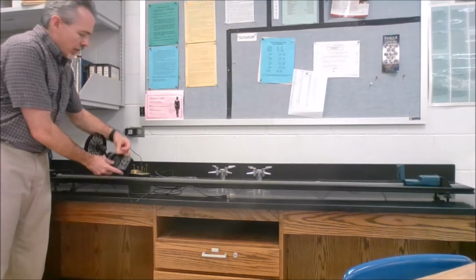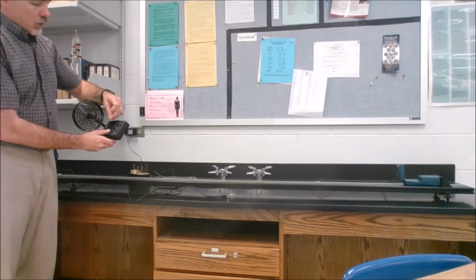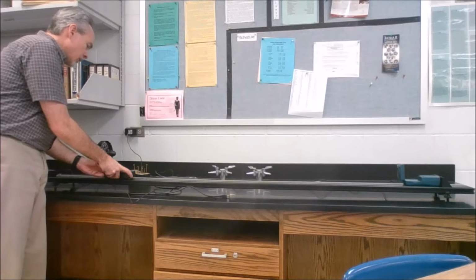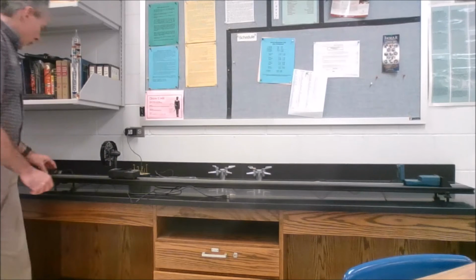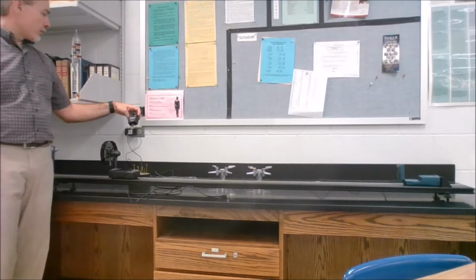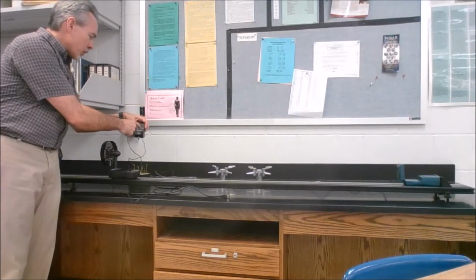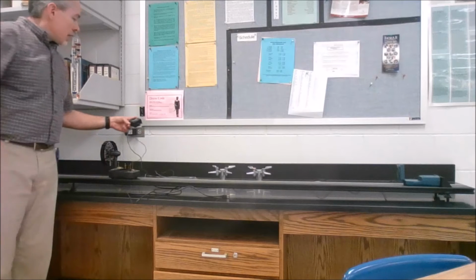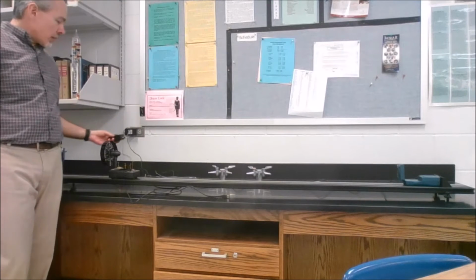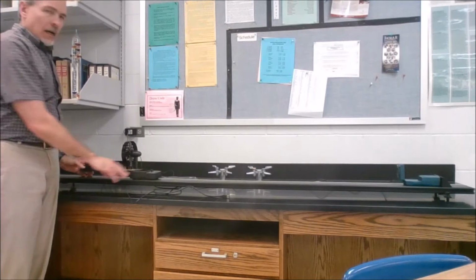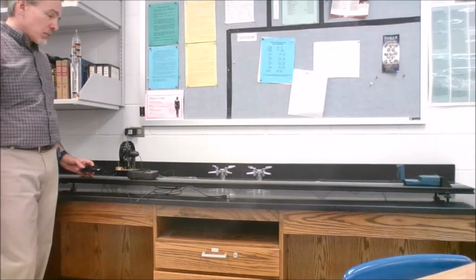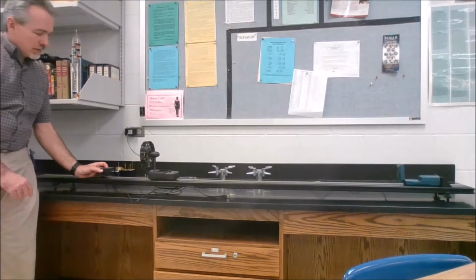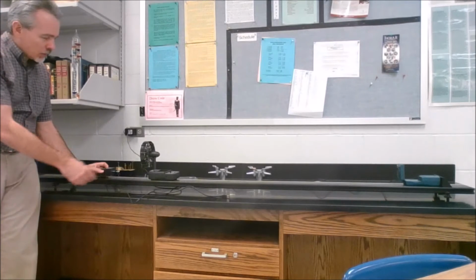So on your fan cart, there is a little string attached to this with a paper clip. And what we can do is hook it up to this force probe. And this force probe should be set on 10 newtons because I don't think it'll go any higher than that. And the first thing we have to do is zero this. So I'm going to click the 0 on my computer, and I'll show you how to do that in a little bit. And when I hold this, I need to hold it horizontal so there's no force on it.